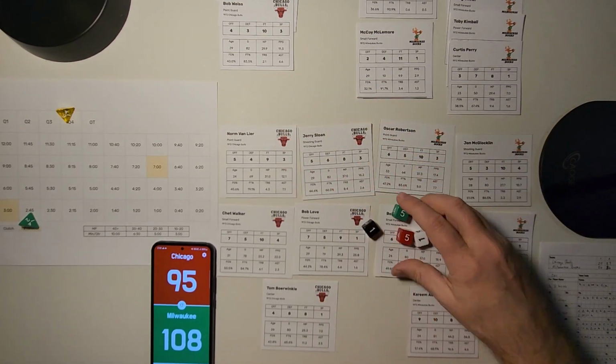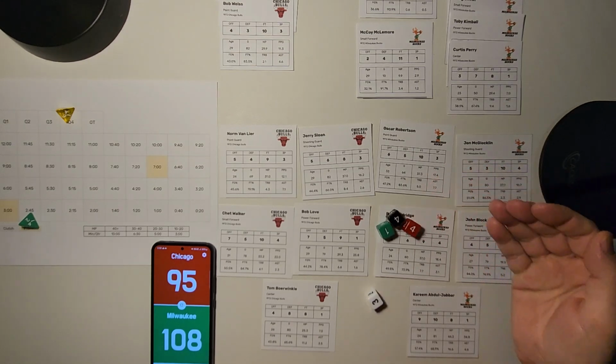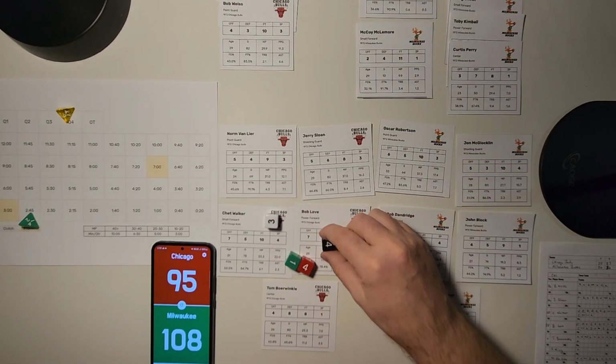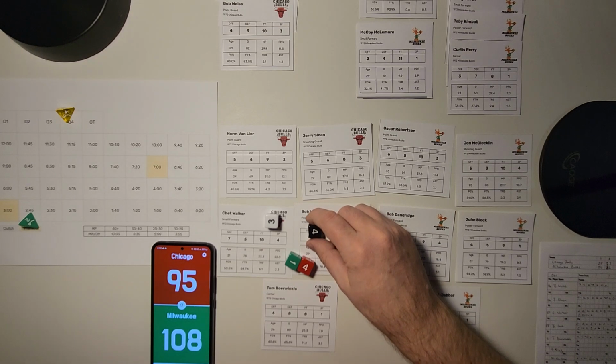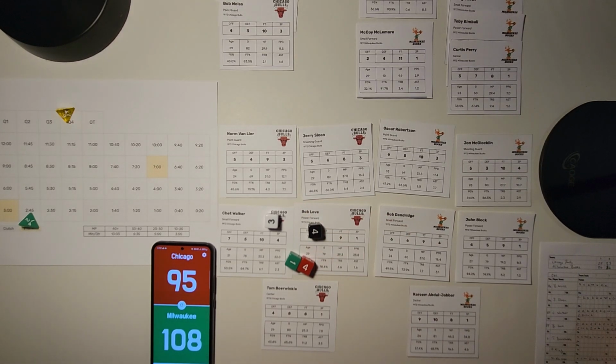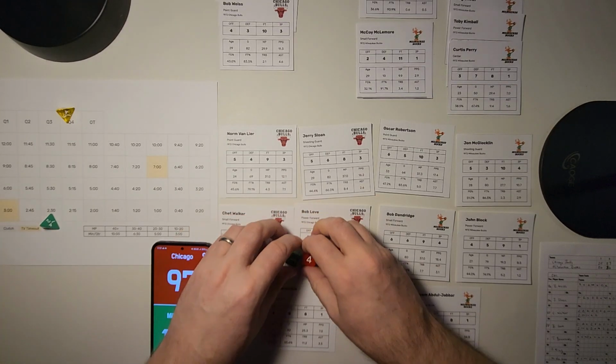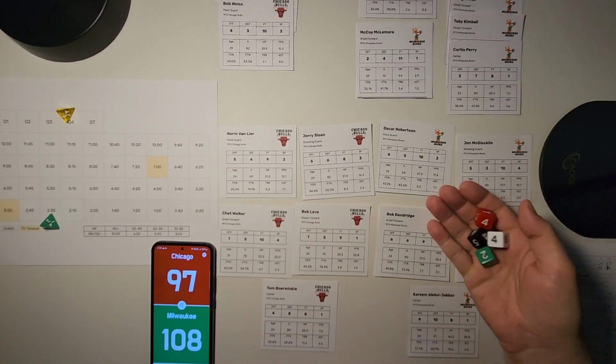Norm Van Leer has the stop sign. It'll be Chet Walker. So 5 is going to be a bucket. A 4 is nothing. So Chet Walker gets to the rim, lays it up and in. 2.5 minutes left in the fourth.